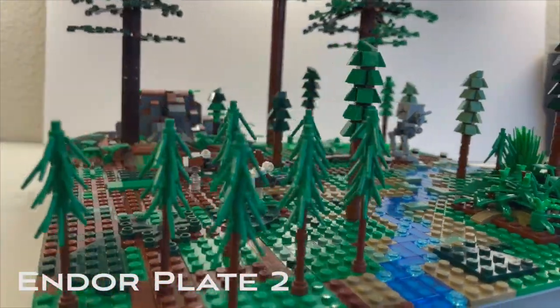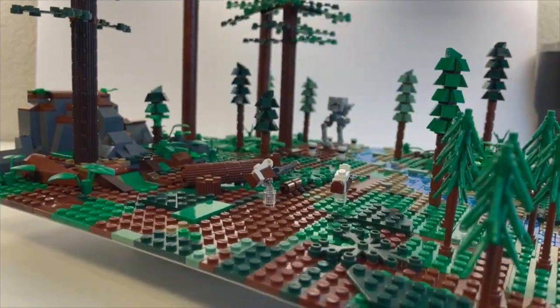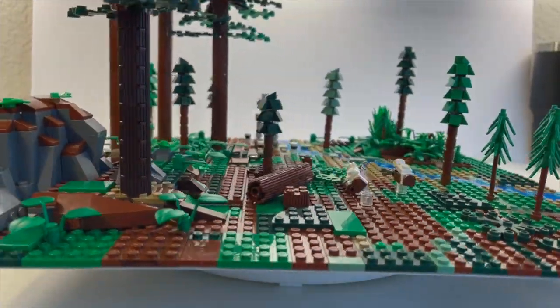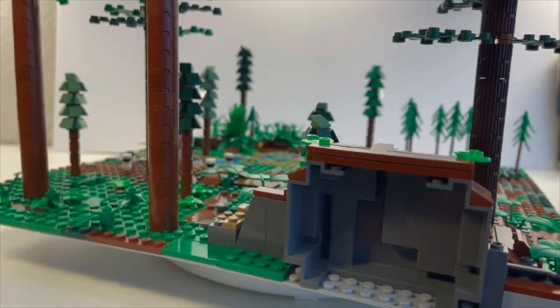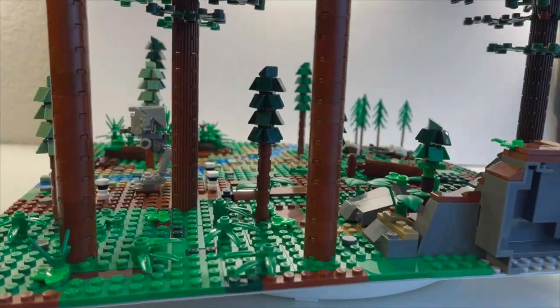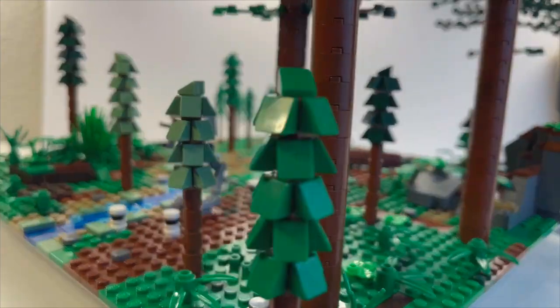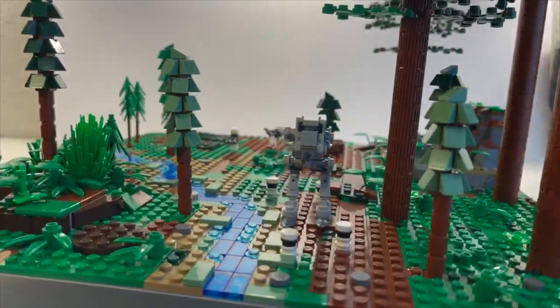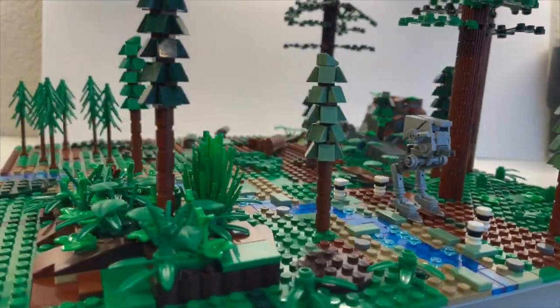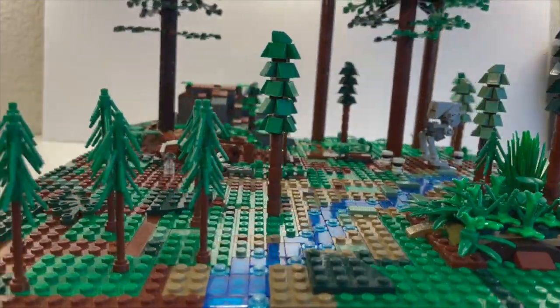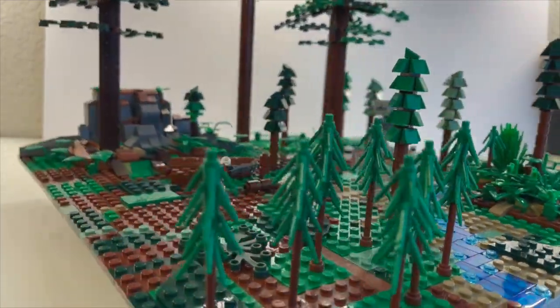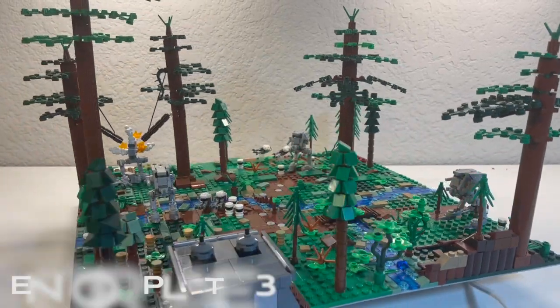Endor Plate 2, this is arguably the most boring one. This is kind of a transition plate getting out of the Imperial platform. Again, lots of trees here trying to give the depiction of a forest. We can see one AT-ST that's walking to the bunker with some stormtroopers around it. As well, in the back, you can see two more of those speeder bikes that are in pursuit and trying to get to the bunker themselves.